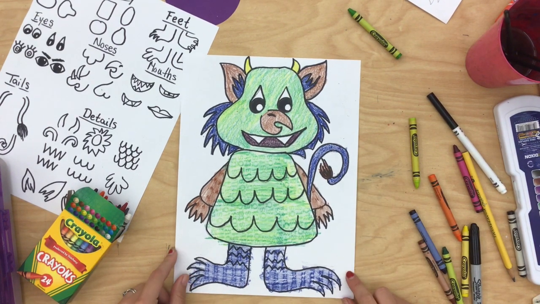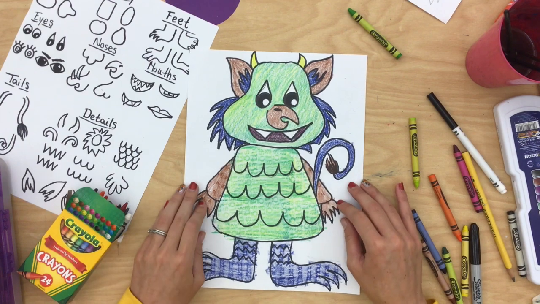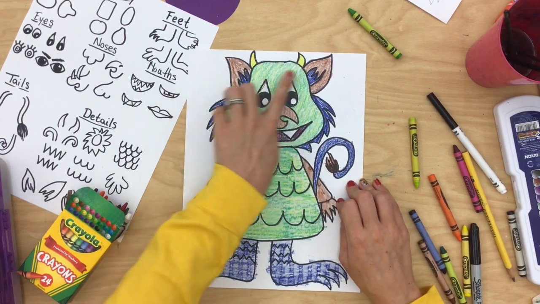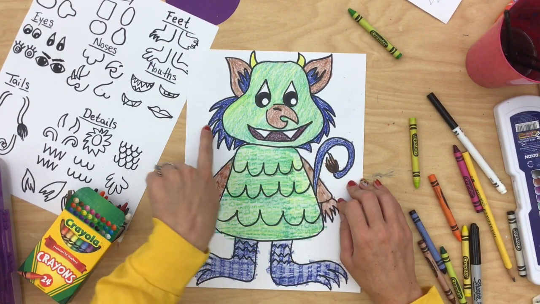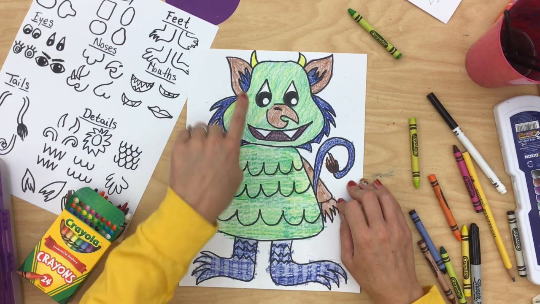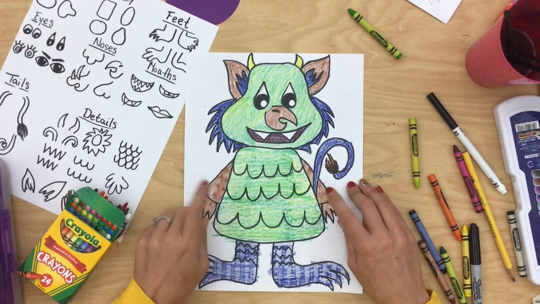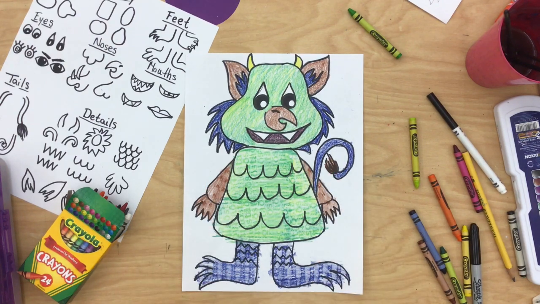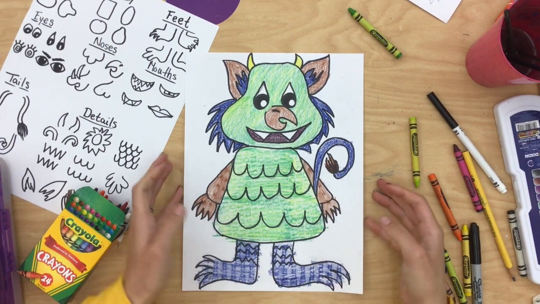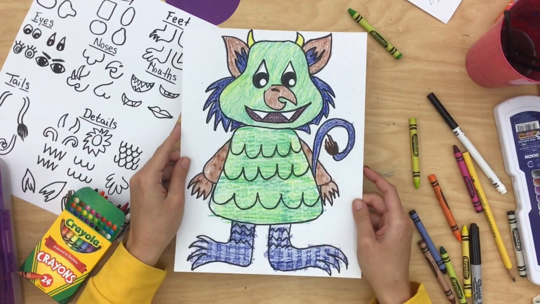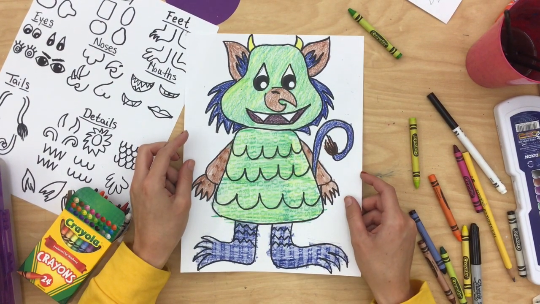All right, I think I'm all done coloring my wild thing. I colored all his pieces, his little pieces of hair, his ears, his horn, his mouth, his belly, his feet, his arms, and his tail. I think he looks wonderful. That is all we're gonna do with our wild thing this week.